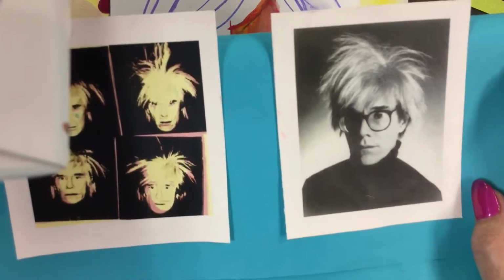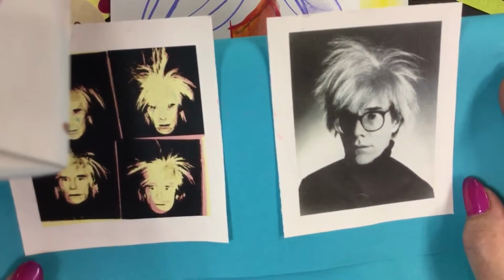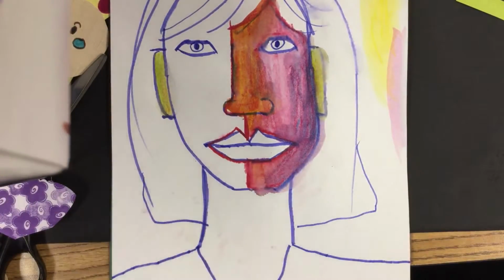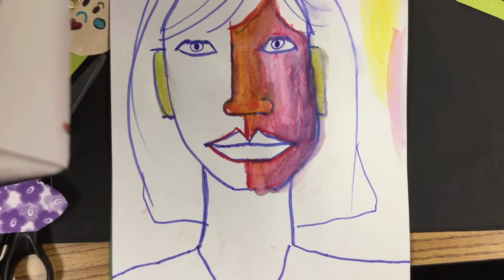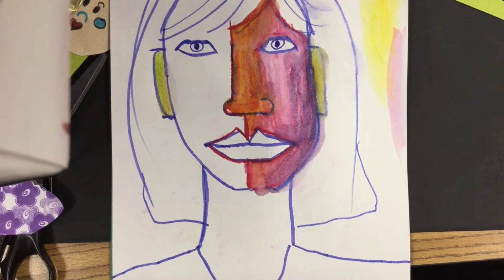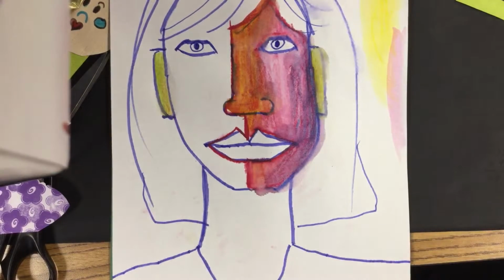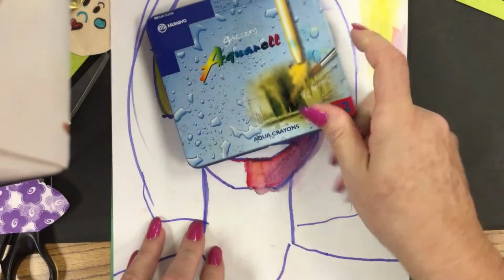And so that's what we're going to be doing today. And I'm going to be introducing to you a new material. And this material is called watercolor crayons. And there are many brands of watercolor crayons that you can use.